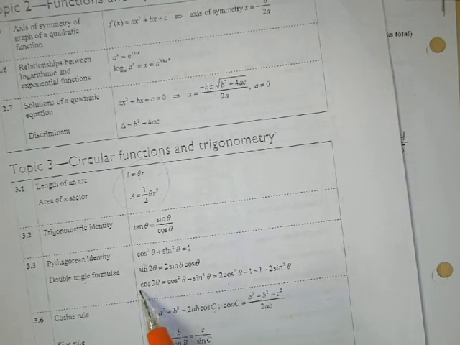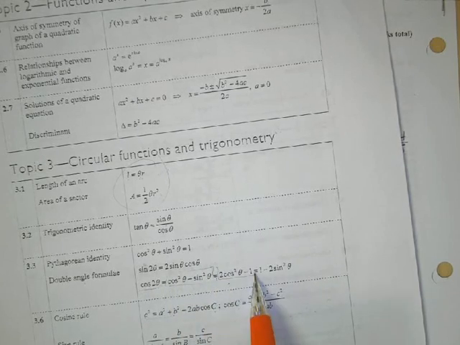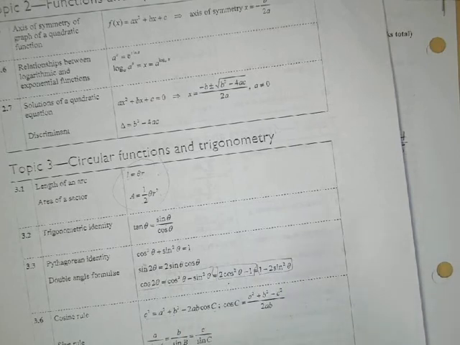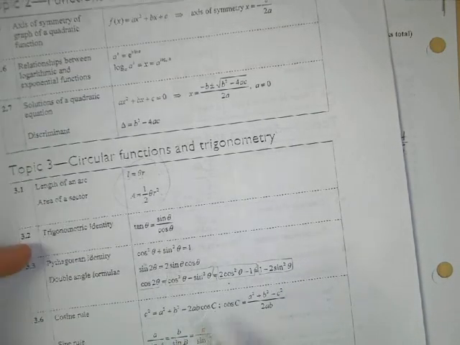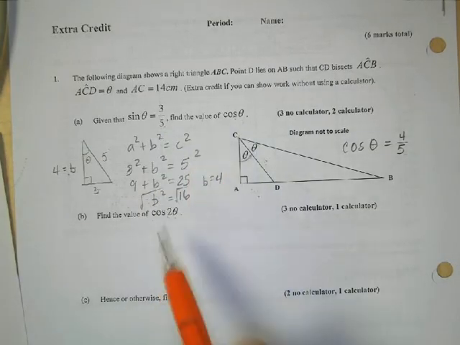All right, so if I look on my formula packet, double angle formula, I actually have a couple things I can do. I know that cosine of 2 theta is equal to this. It's also equal to this. And it's also equal to this. So I can use any one of these to help me figure out what cosine of 2 theta is, because I have sine and I have my cosine, so I could use either one.